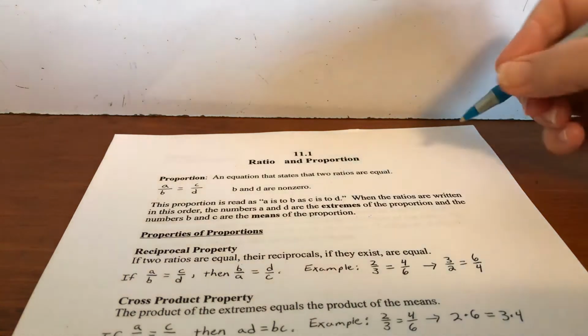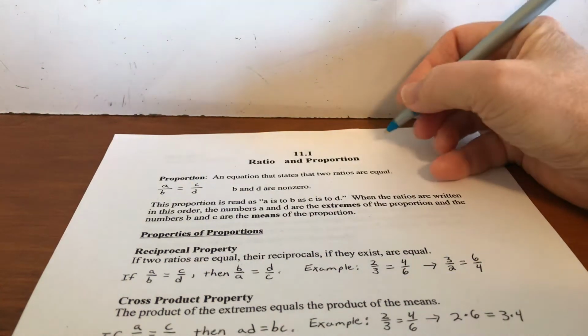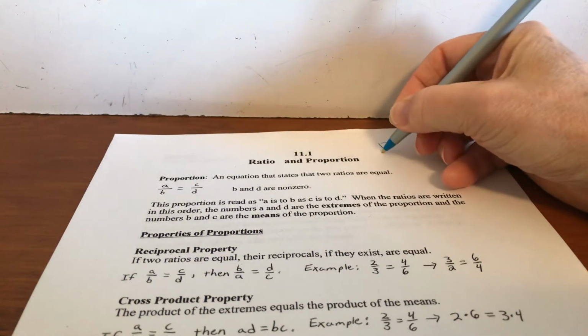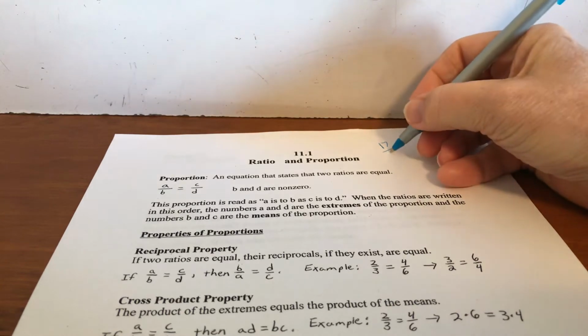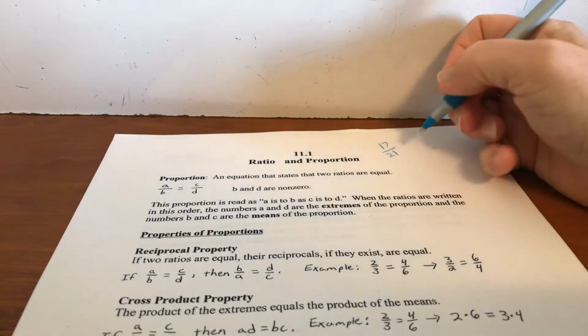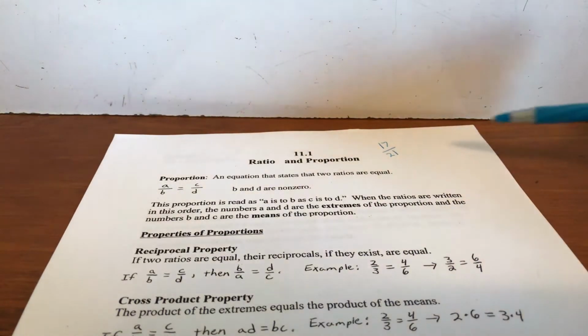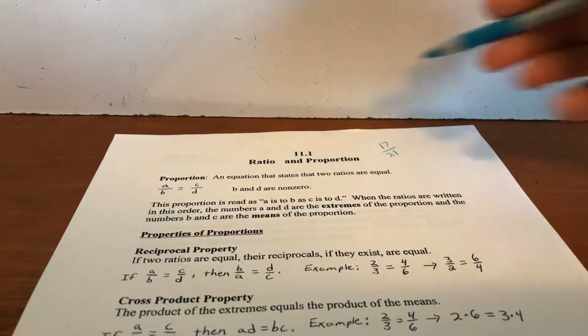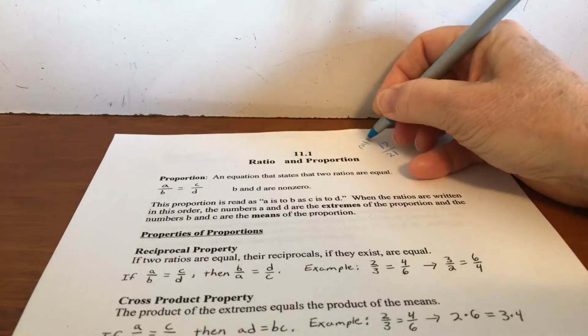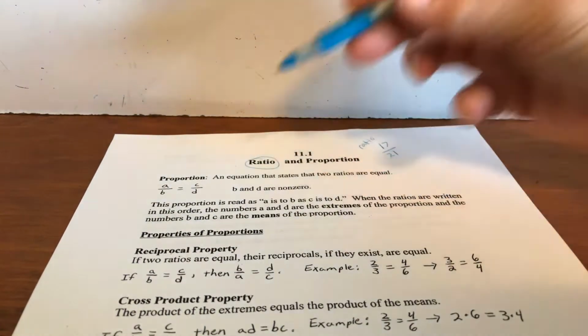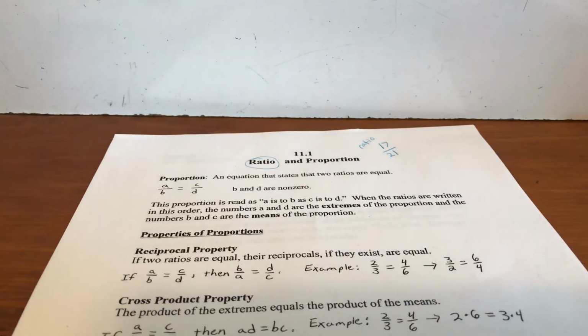Okay, so I'm just making this up. Let's say we have 17 girls in class and we have 21 boys. That is a ratio, 17 to 21. You can write it so that it looks similar to a fraction. Okay, so this is a ratio. You see that word. A proportion is when you have two equal ratios.